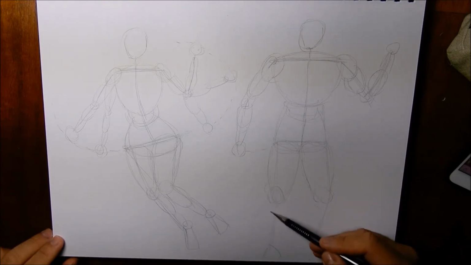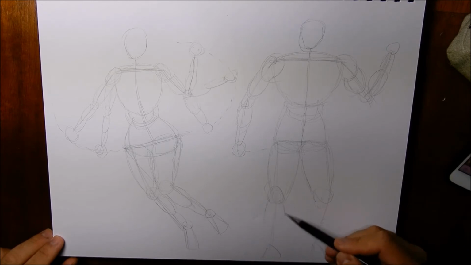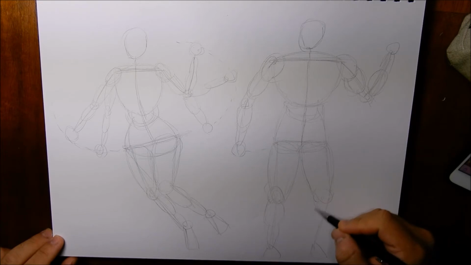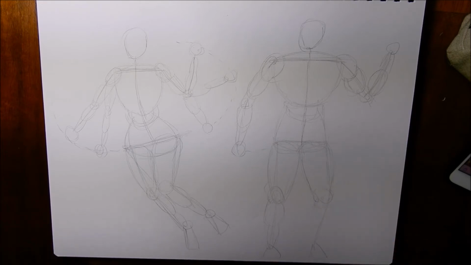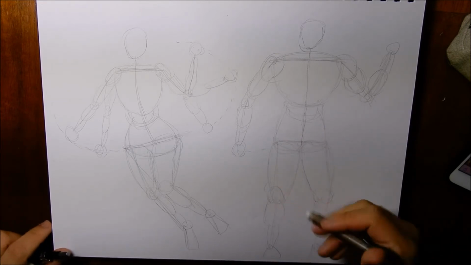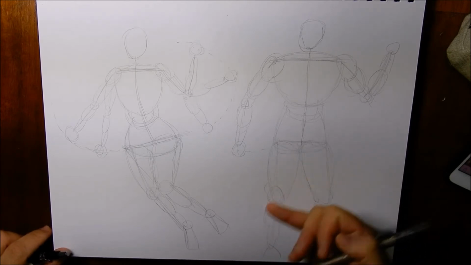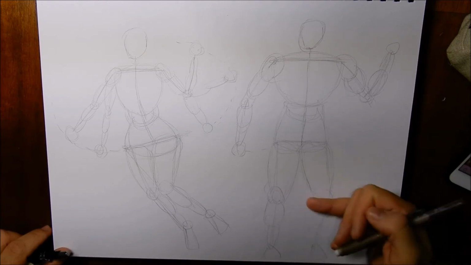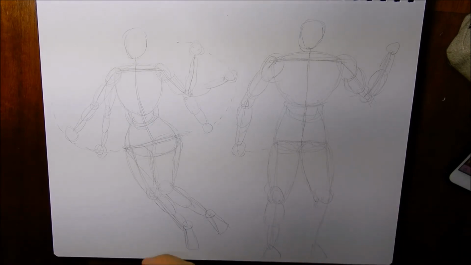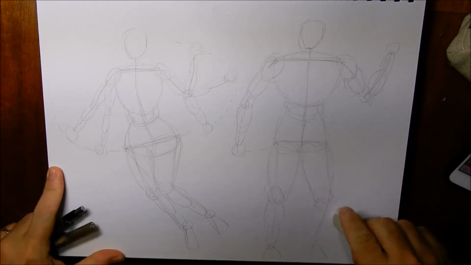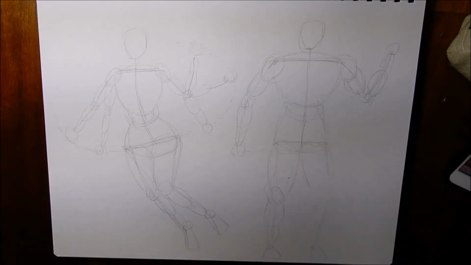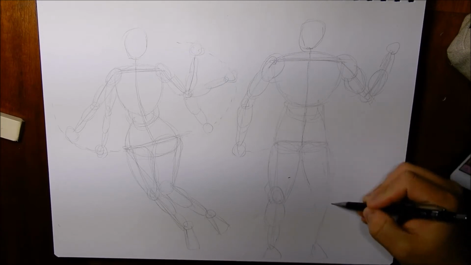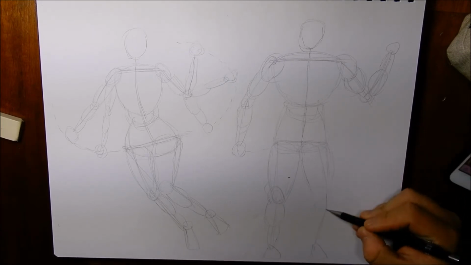So here I break into parts as well. Okay. Alright, this one here, I want to make this leg stepping front, and this one at the back. So what I will do, this go down a bit.